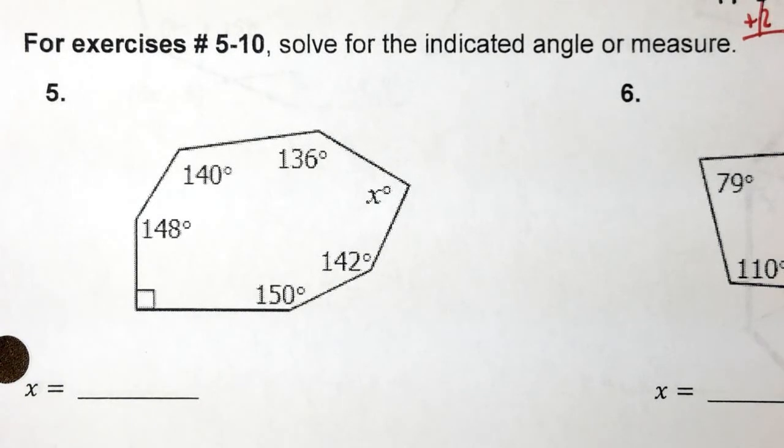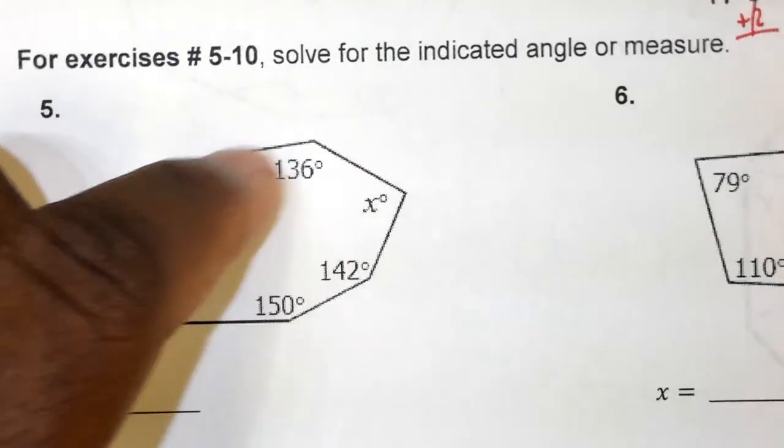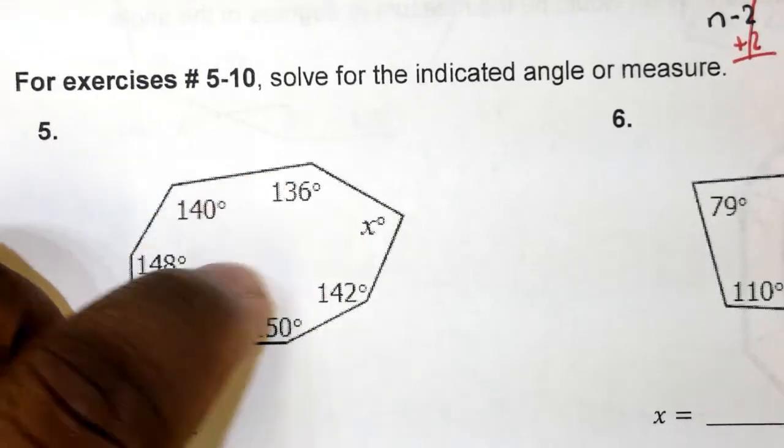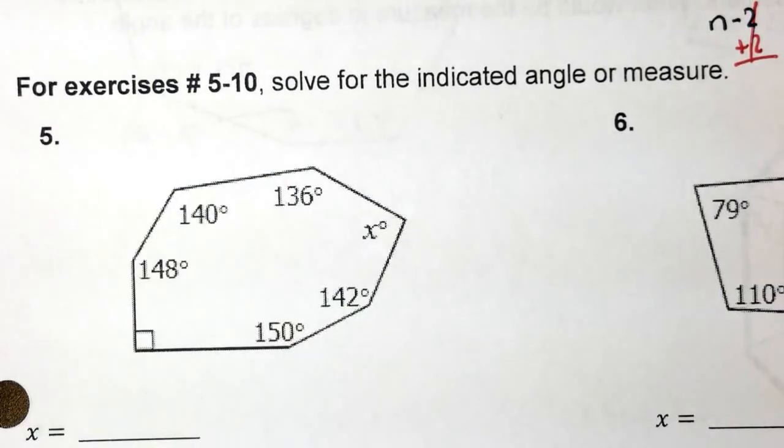Number 5. Should be pretty easy for y'all, but I just haven't shown you this directly, so I want to make sure I show you. 5 through 10 says solve to indicate an angle or measure. On this one, they want us to solve for angle x. To solve for that angle, we need to know what the sum of these angles adds up to inside the figure. To figure that out, I need to figure out how many sides my figure has. How many sides does this figure have?